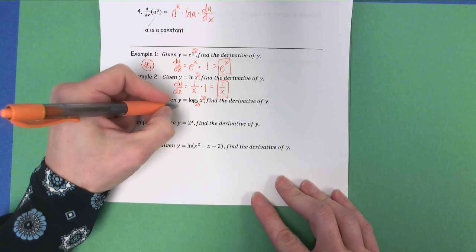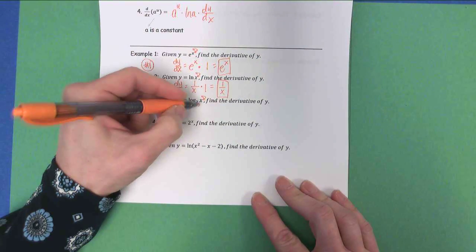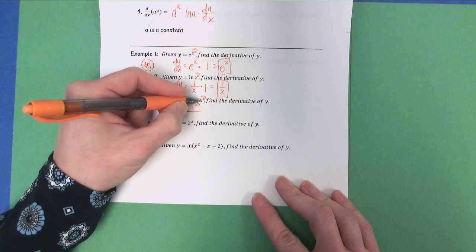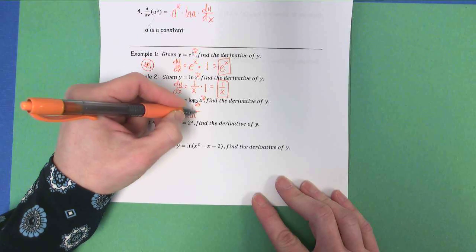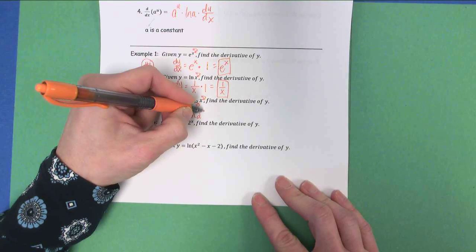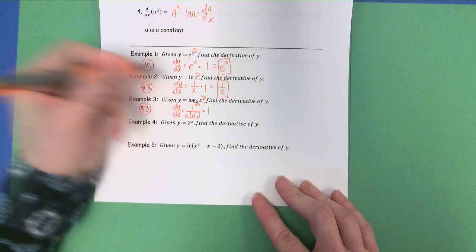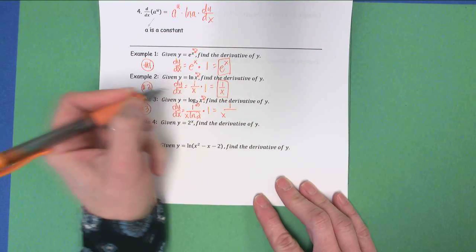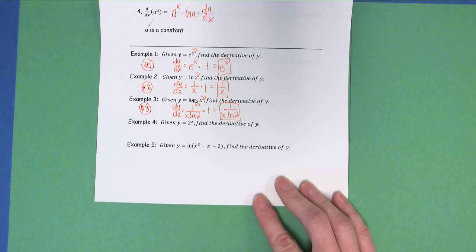So the derivative, if I follow the formula, says you take 1 over u, which is x, natural log of a, which is 2, times the derivative of u, and the derivative of x is 1. So the final answer would be 1 divided by x times the natural log of 2. Just kind of plugging and chugging through these formulas.